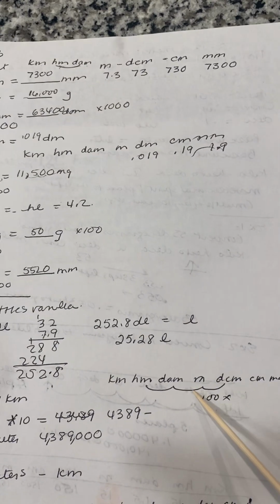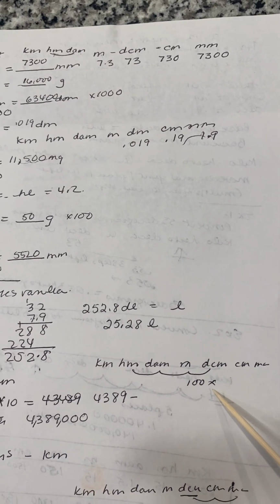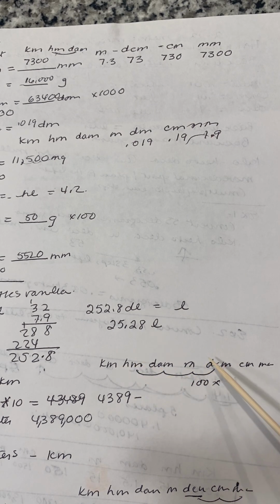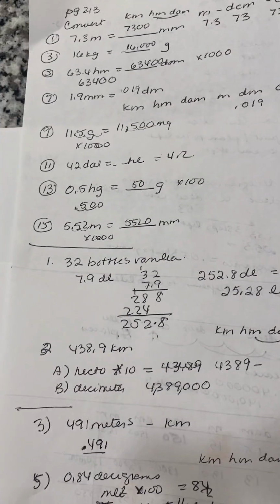So here's my converting chart here. It can be meters, it can be liters. So this one I had to move over just one. Let's go on to number 2. Here's another easy one to do.